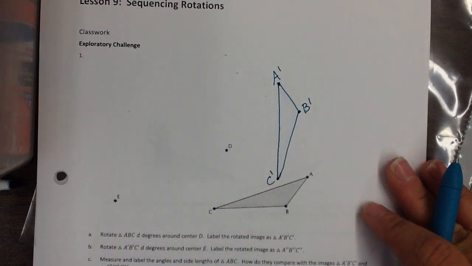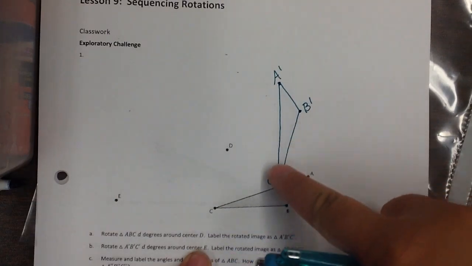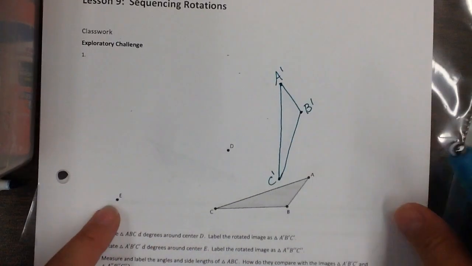Okay? So we rotated it one time. Then it says rotate triangle A prime, B prime, C prime, D degrees around center E. So now I'm going to rotate what I drew around this center.